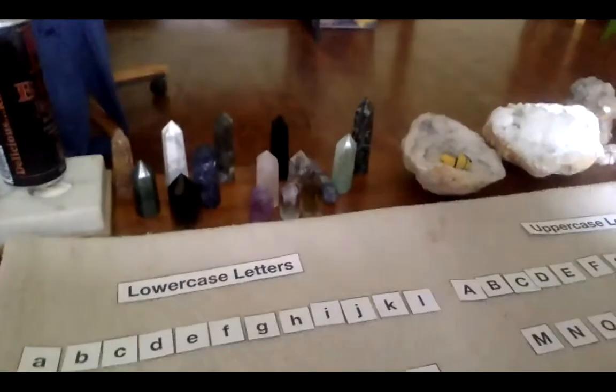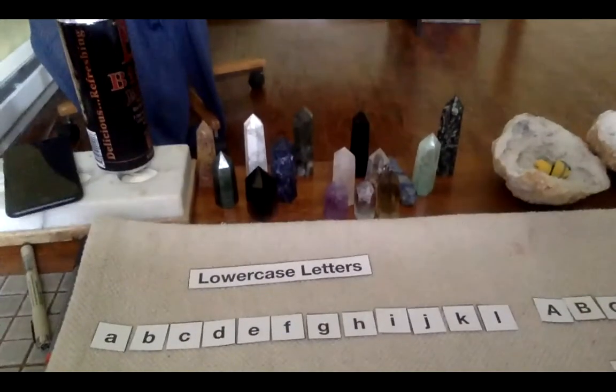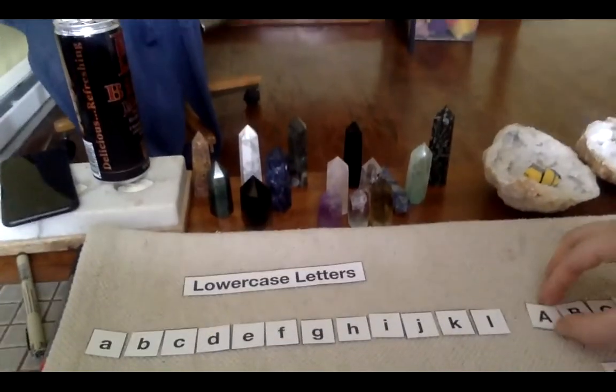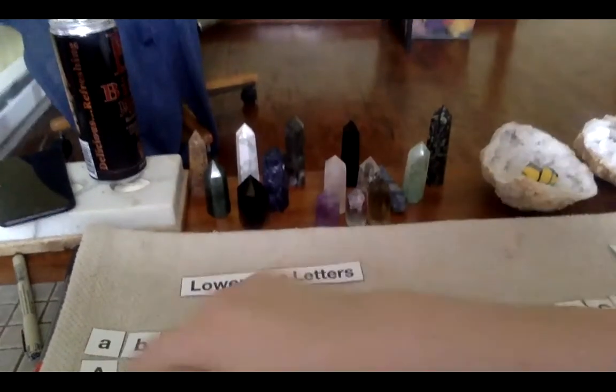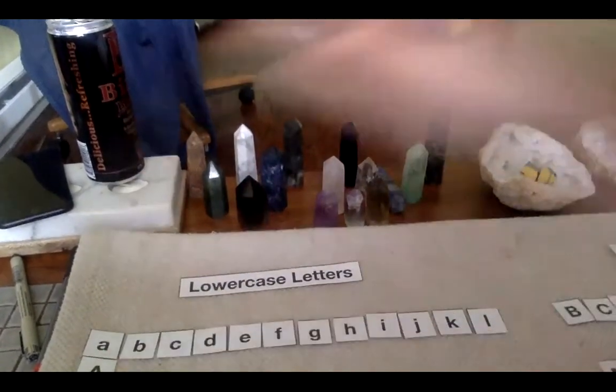You may be like, oh, Miss Brenda, I know all my lowercase and uppercase letters, no problem. This is super easy. And that's okay. You can still practice writing, practice your handwriting. And then I'll show you a fun game that you can play too. So we have our lowercase letters, and I'm just going to match up my uppercase, also called capital letters, with my lowercase.